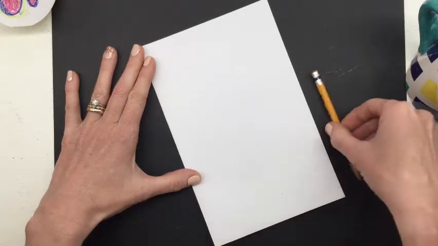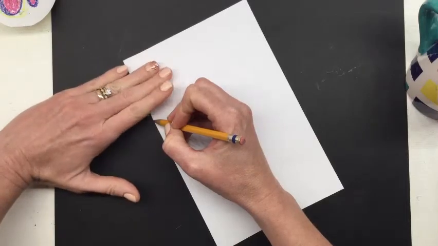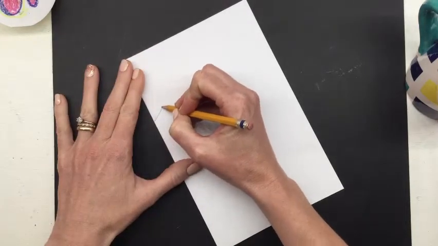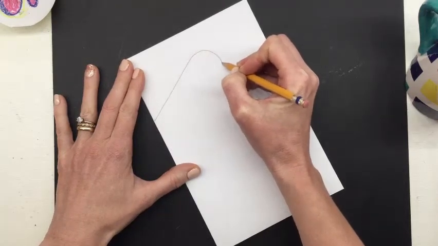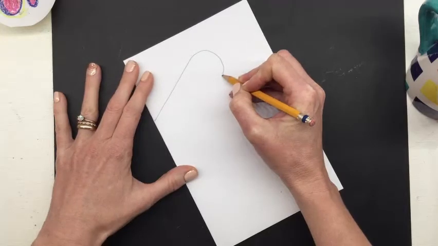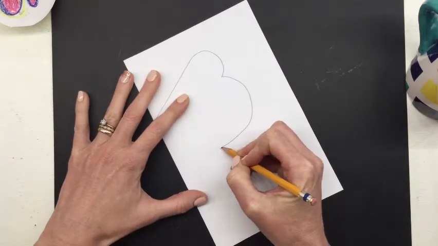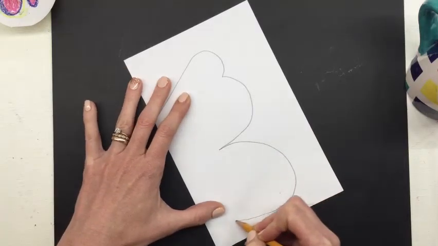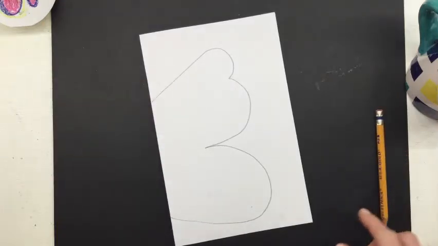All right, let's try it with our pencil now that we've practiced. We're going to start. I'm about 4 fingers down. I'm going to draw a diagonal line going up, and I'm going to draw a small curve, and I'm going to draw a larger curve, and I'm going to draw the largest curve, and I'm going to bring it all the way back. This is going to be the shape of our butterfly.